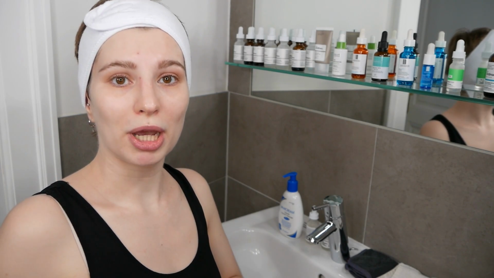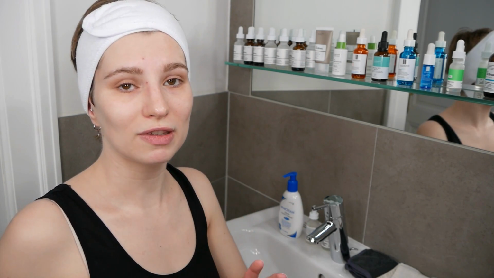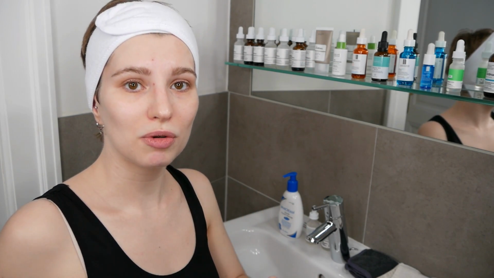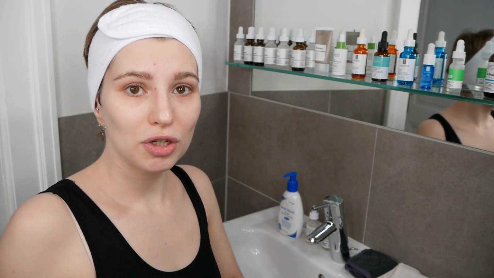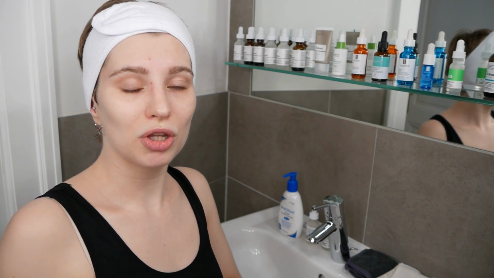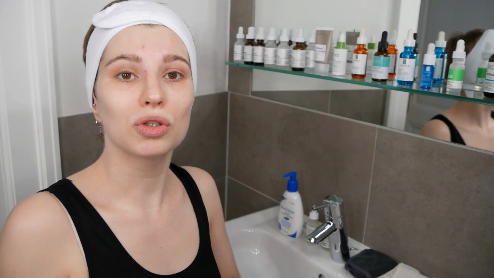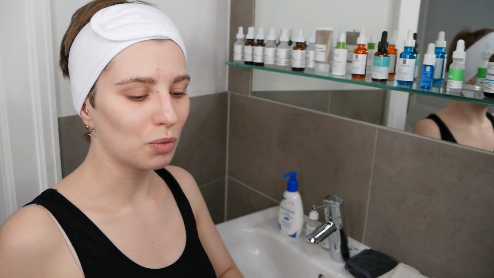I can link you the patch test of the peeling solution in the top right corner, which is really important to do before applying it even on your face, so that you're making sure that no irritation occurs. If you know that you have sensitive skin, that everything burns or irritates your skin, please do not use it. That's really important as well.